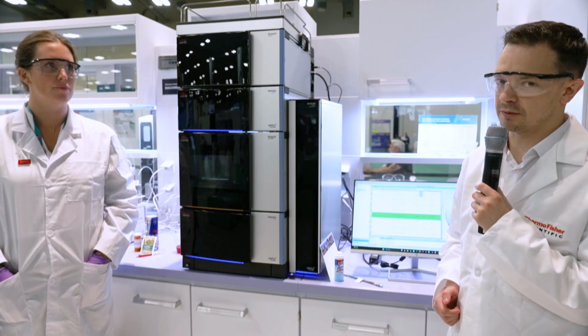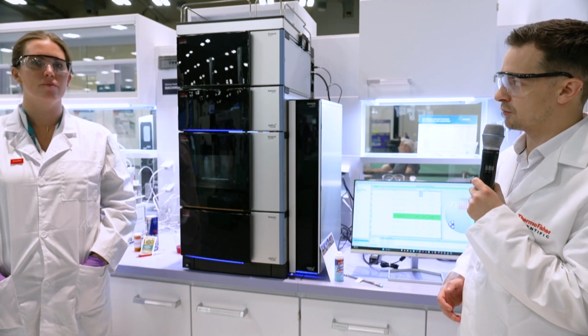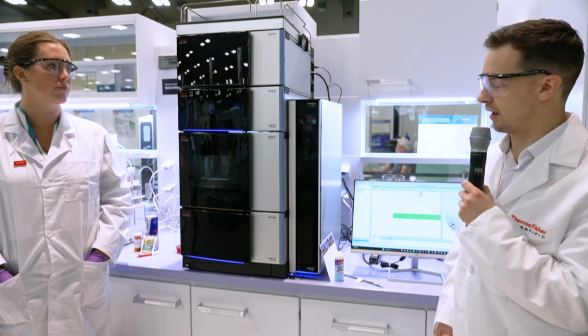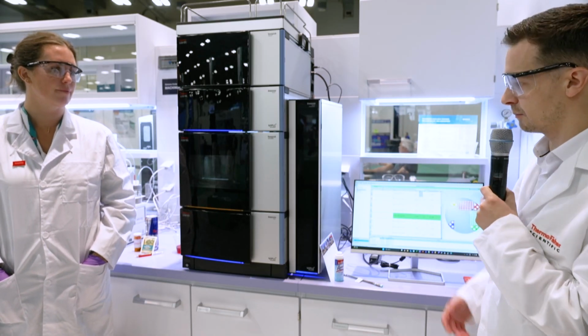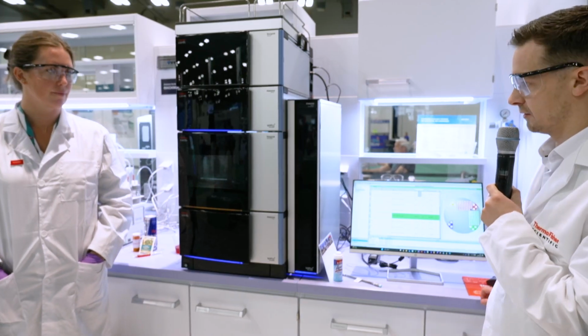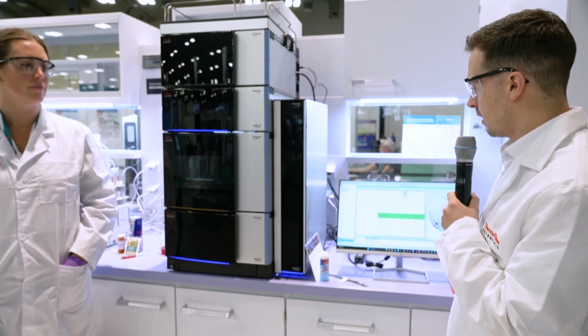And then once the sequence is complete, it can automatically shut down, preserving your column and also your remaining mobile phase. So you can save a bit of money by not having the system run or having to come back to the system. So yeah, it can be a really true walk-away type of system.